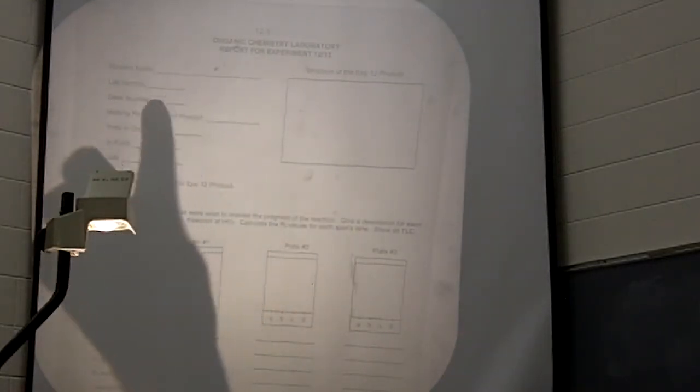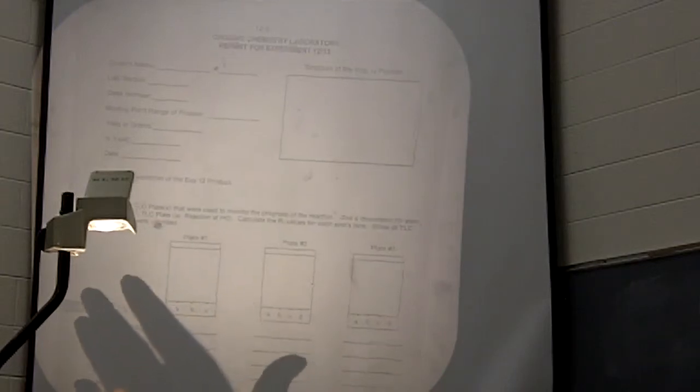So I want to go over the report form you have in the back of your experiment 12, just like experiment 4. I want to go over that quickly, and then I have some information for your pre-lab that'll help you fill out your physical data table. So for experiment 12, you're going to fill out all this information: your yield, percent yield, melting point range of your product, and draw the structure of your product. Everybody should have the same structure. No unknown this time.